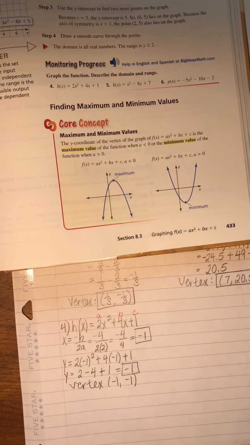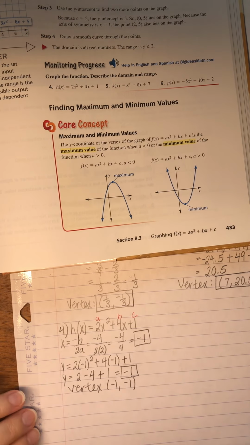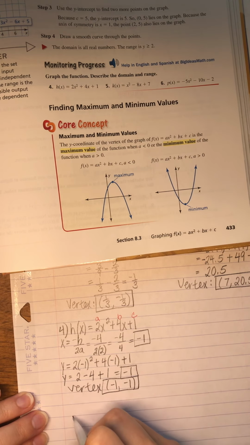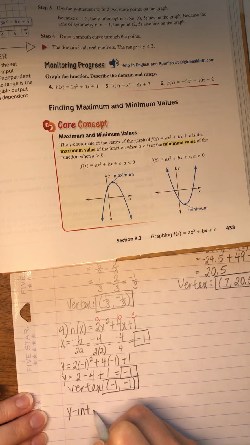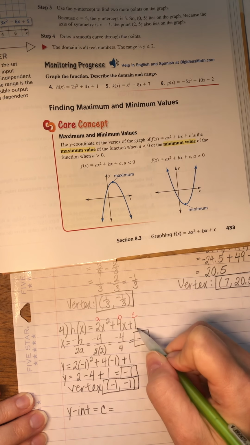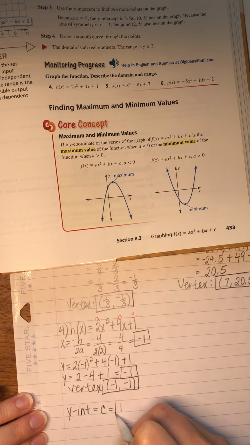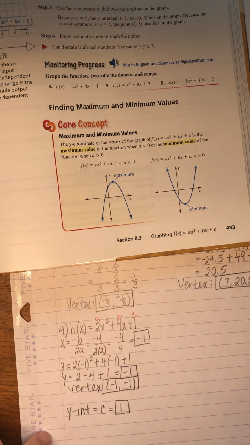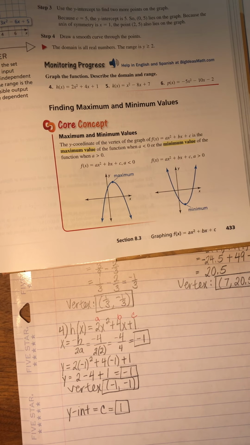Next up, the y-intercept. Our y-intercept is just the c of this equation. The c of our equation that we already said from above is 1. So our y-intercept is 1. Okay, then I can go and make my graph of this parabola. So let me get my graph paper here.